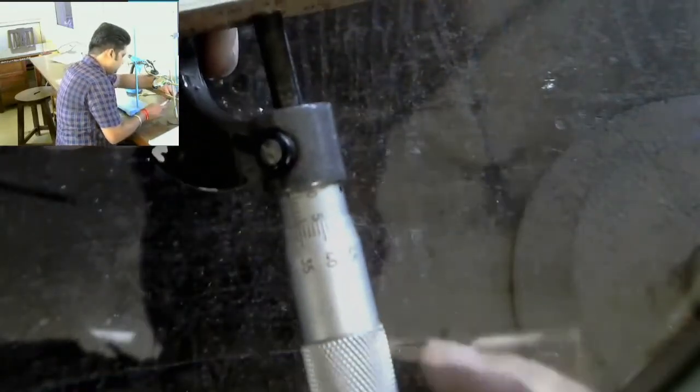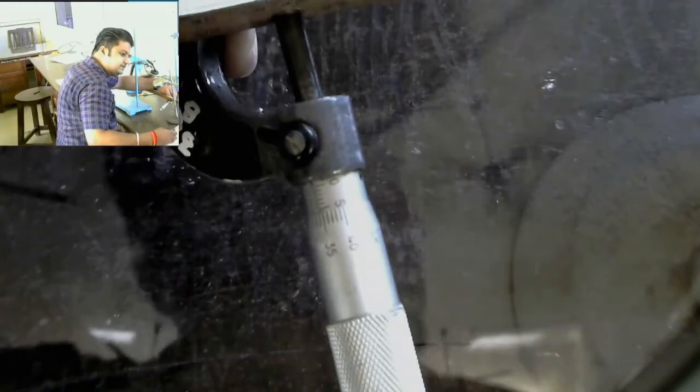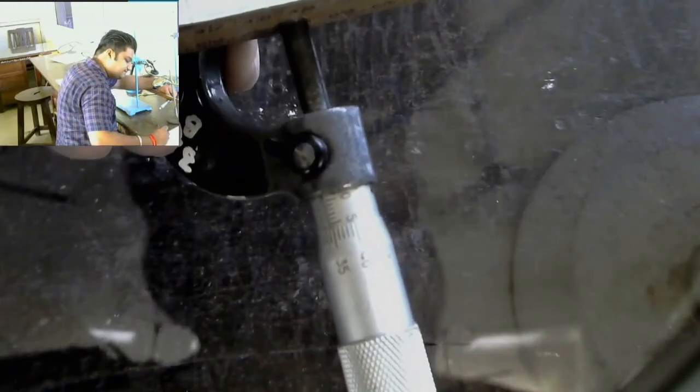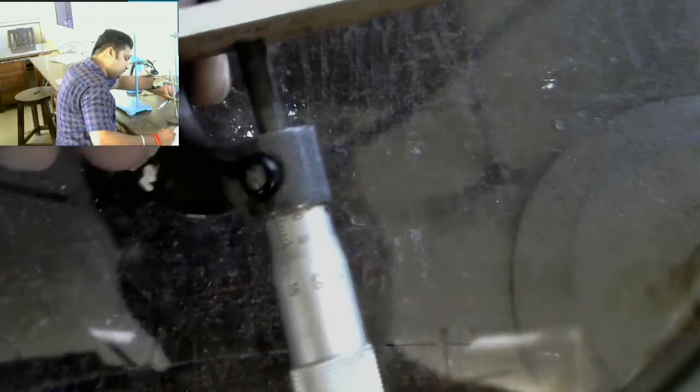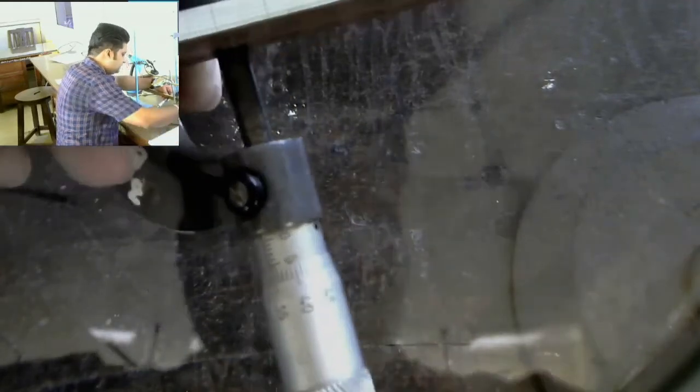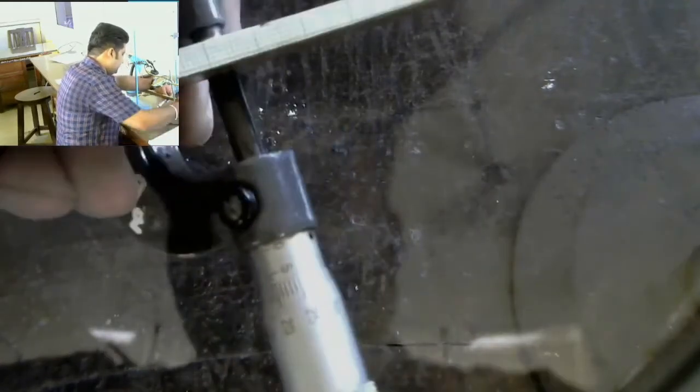I hope you can see this. The main scale reading is again 0.55, and the circular scale reading is almost 34. Similarly, let me take one more reading at another end.